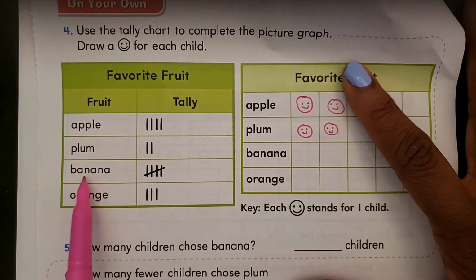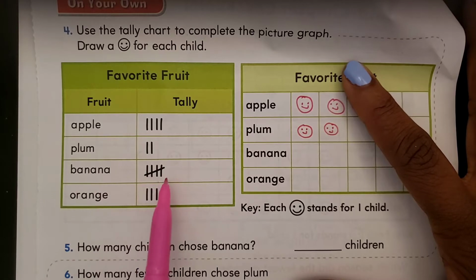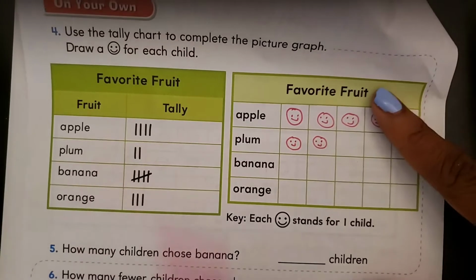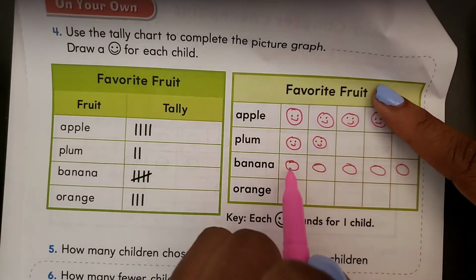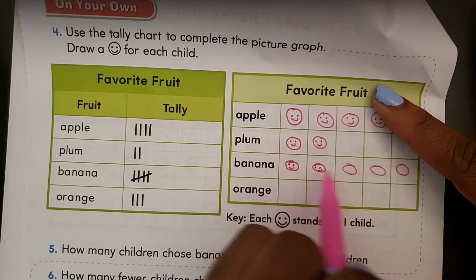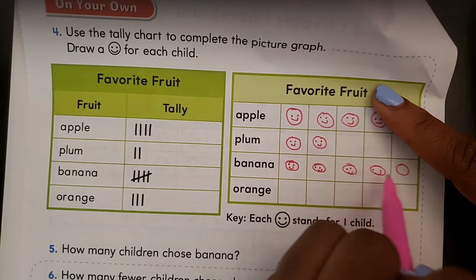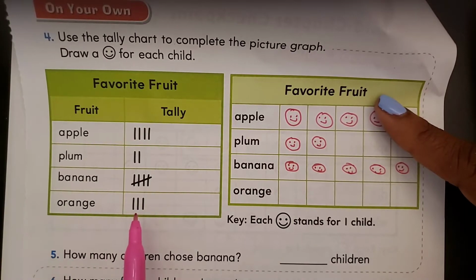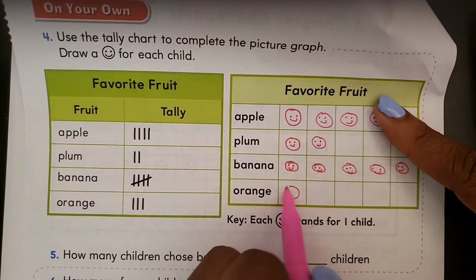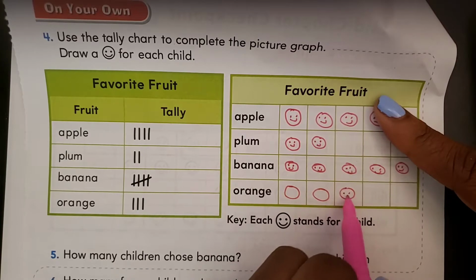How many children like bananas? Very good. You remember when we cross it right away, we know that this means that there are 5. You don't even have to count them. 1, 2, 3, 4, 5. My faces are getting smaller and smaller. It's like I'm teaching kindergarten instead of 2nd grade here. How many children liked oranges? 3. Very good. 3 smiley faces go over here.